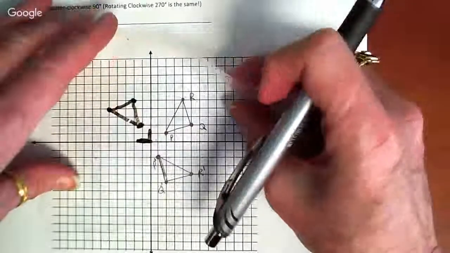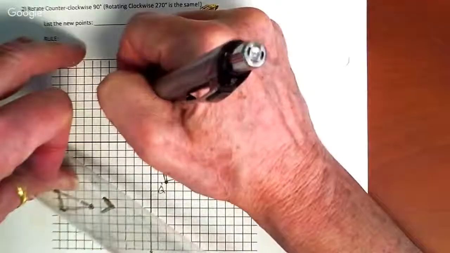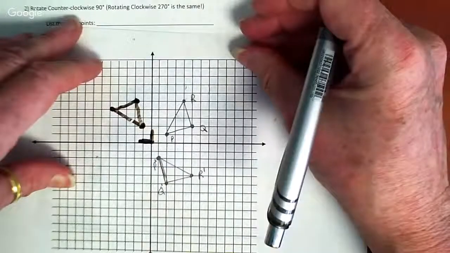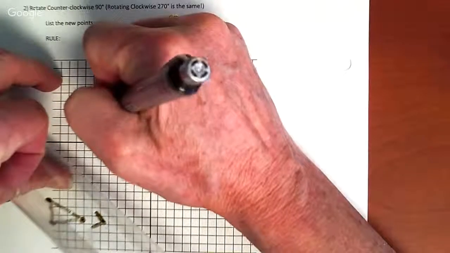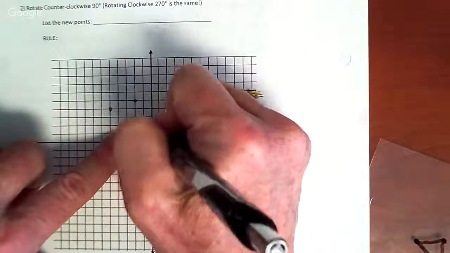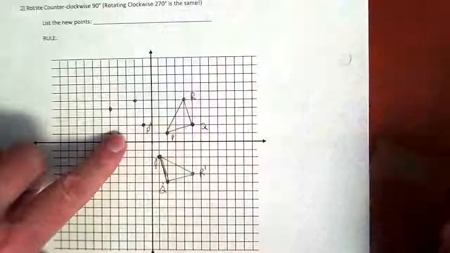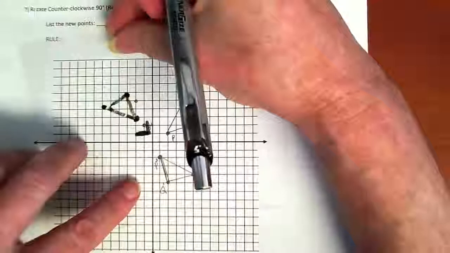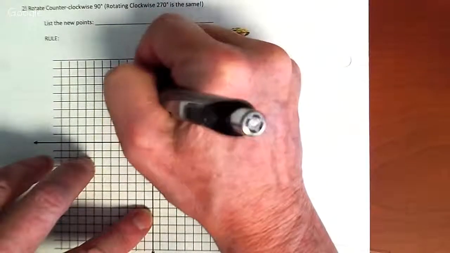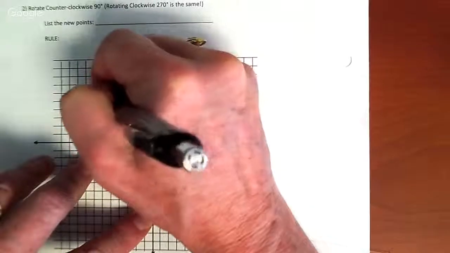I have up here. And then I have right here. Okay. So again, I get P double prime, and then I have Q double prime and R double prime.